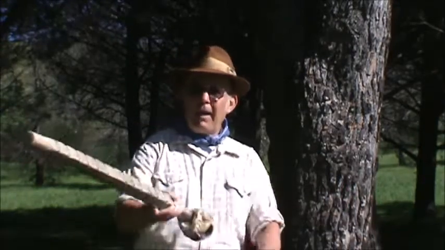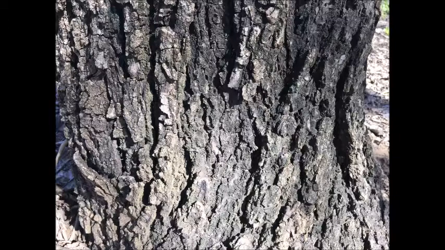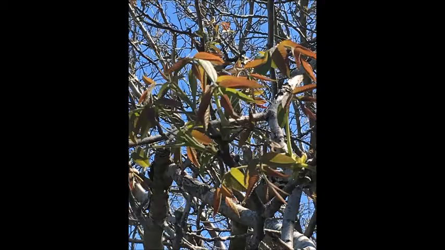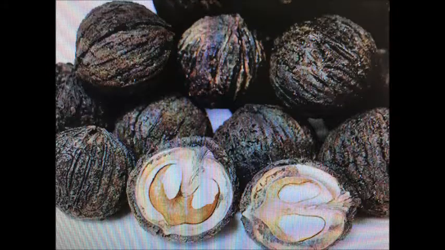Now, if you look behind you over there at what looks like a black tree, that's Juglans hindsii. That is the California black walnut. Now, that would be used as a starvation food because basically it's very high tannin, very bitter. So it would be used as starvation food.